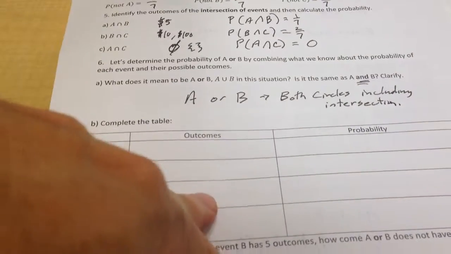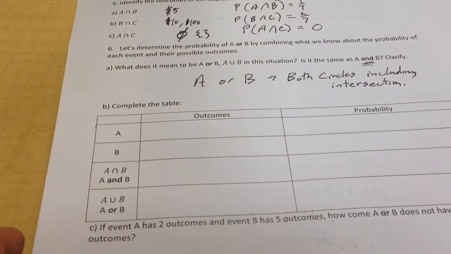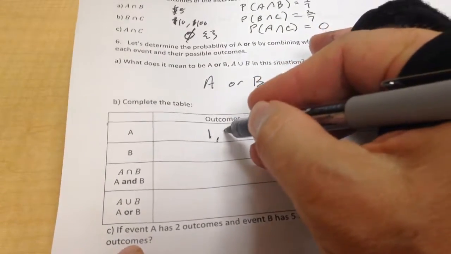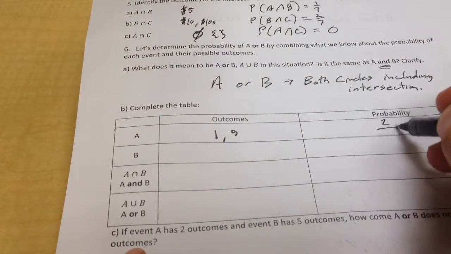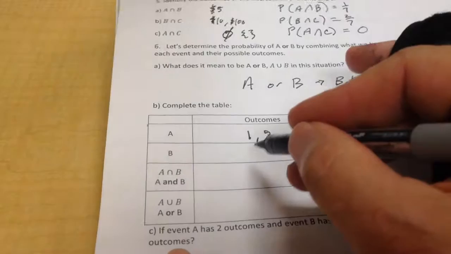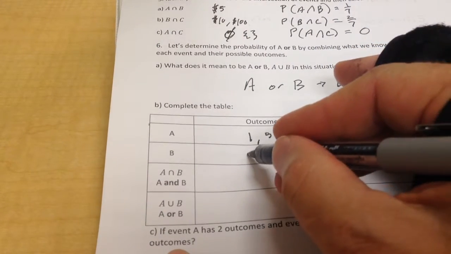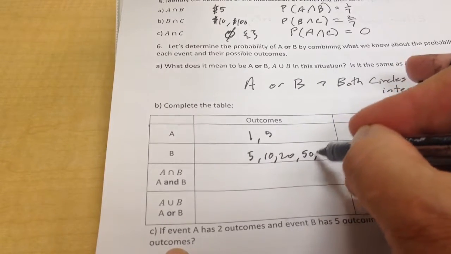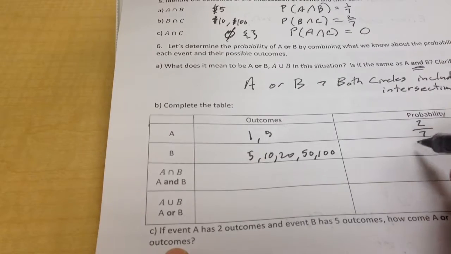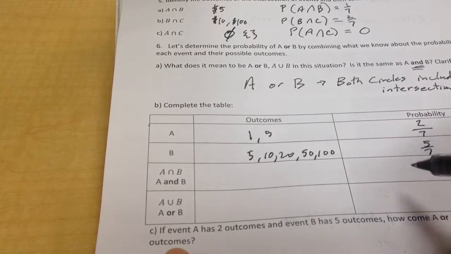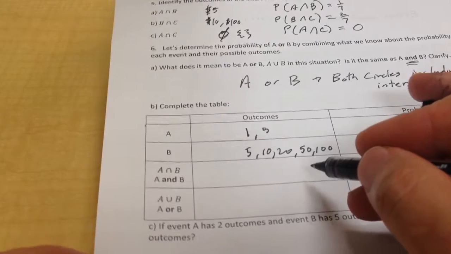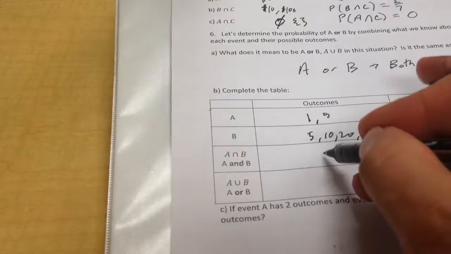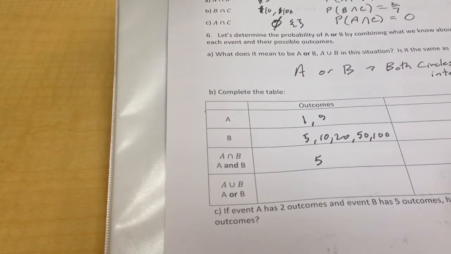All right, I'm going to try to wrap this up pretty quickly. Outcomes for A. Once again, we've already said the outcomes for A are 1 and 5. Okay? And our probability is 2 out of 7. So there's outcomes for B. We decided were 5, 10, 20, 50, and 100. And so there are 5 out of 7 there. Intersection A and B. Once again, we said that was, got to jump back over. Intersection A and B was just a 5. That was just the 5. And so that's 1 out of 7.